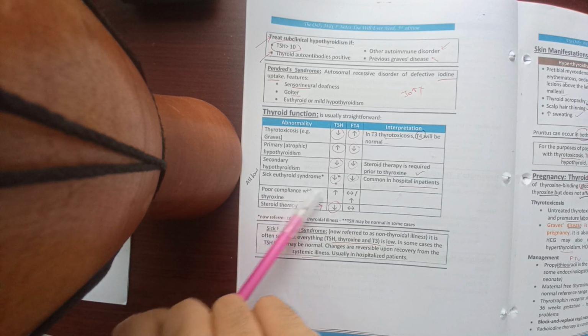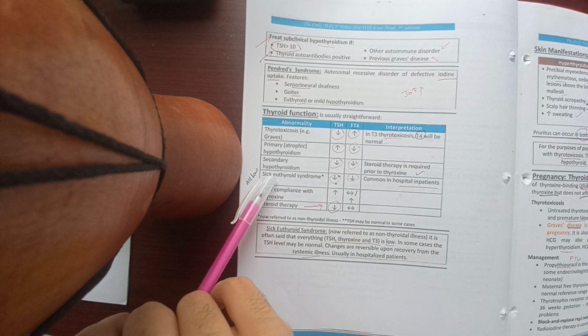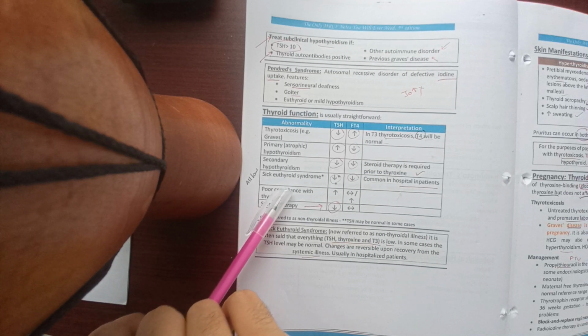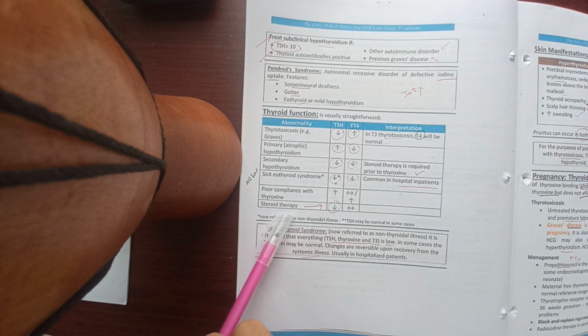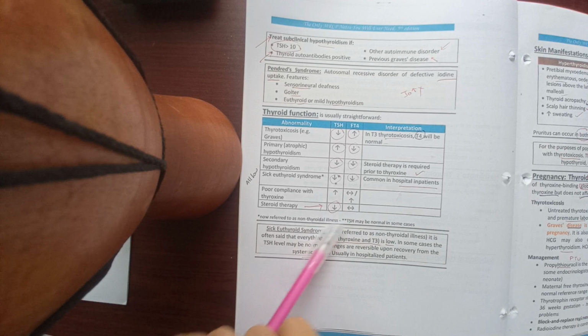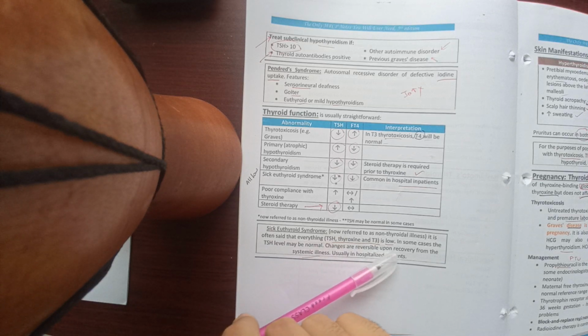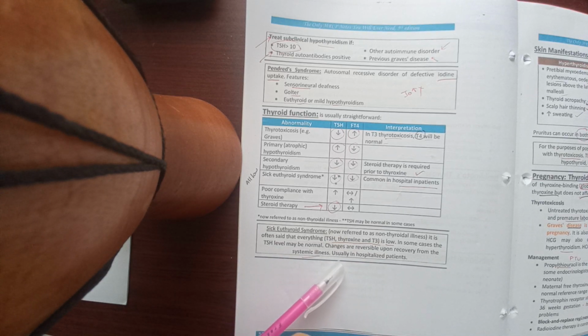Sick euthyroid syndrome is something common in hospital patients, where both are low as well. In a very complicated patient with poor compliance with thyroxine, TSH is more, FT4 normal or more. With steroid therapy, TSH goes down, FT4 is normal. Steroid can suppress TSH as well. Sick euthyroid syndrome is now referred to as non-thyroidal illness. It's often said that TSH, thyroxine, T3 are all low. In some cases, the TSH may be normal. Changes are reversible upon recovery from the systemic illness, usually in hospitalized patients.